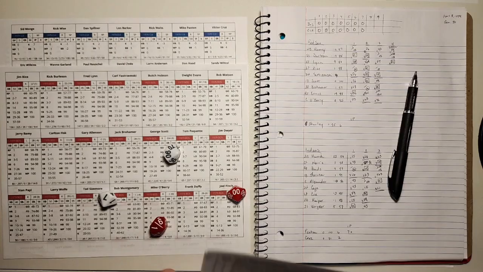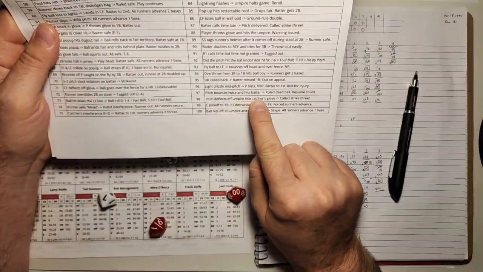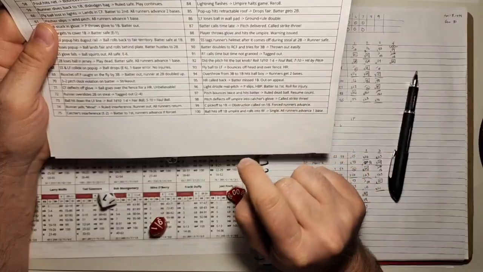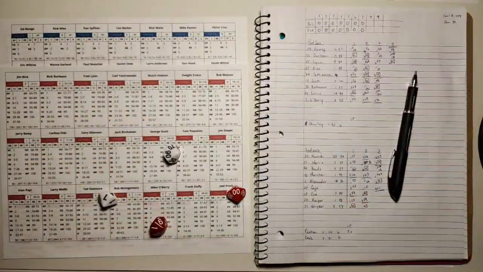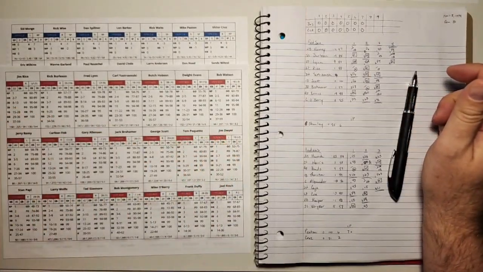We're going to have a rare play here, rare play 97. Pitch bounces twice and hits the batter. It's ruled a dead ball. We resume the count, so we will re-roll for Jim Rice.